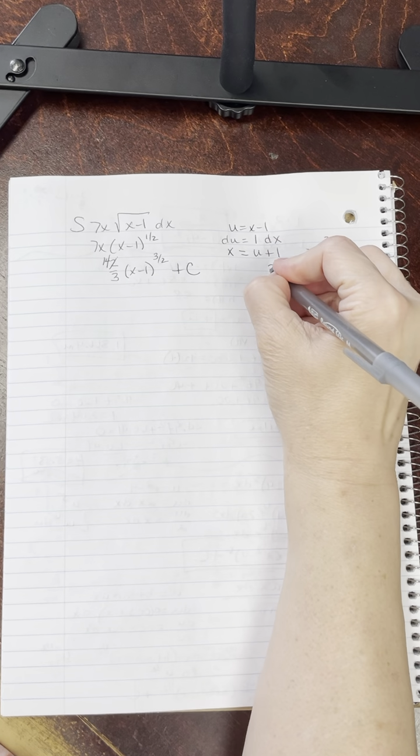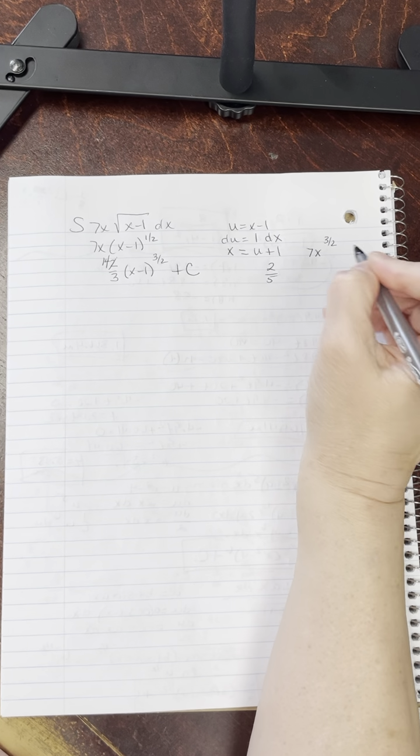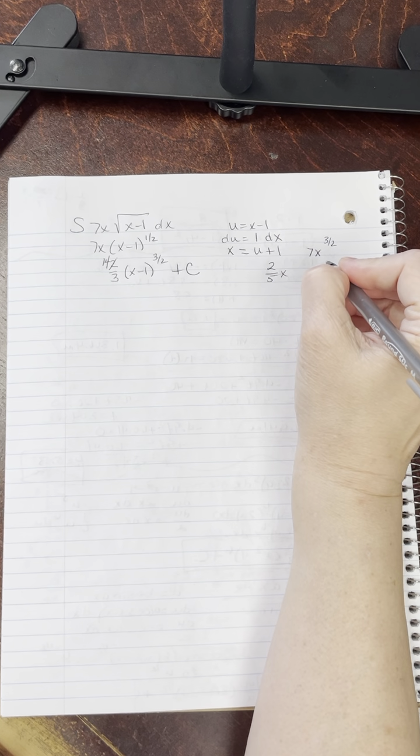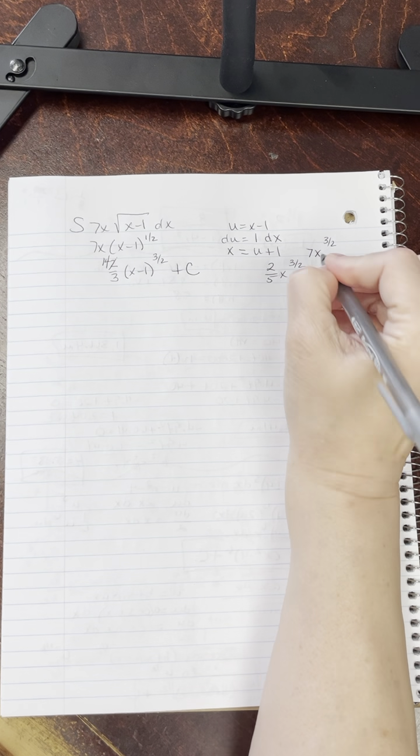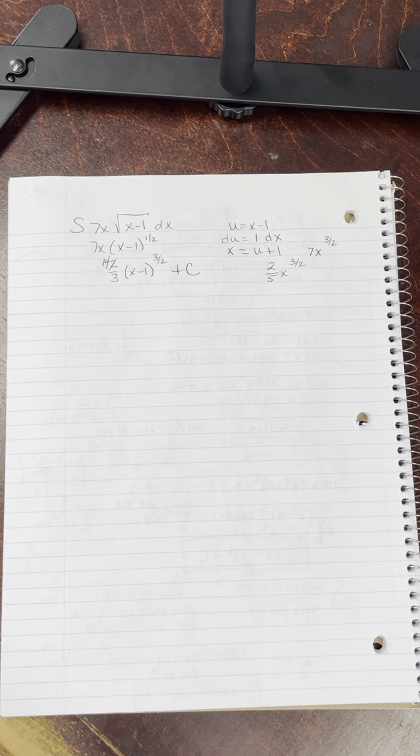So that would give me a 2/5 flipped x to the 3/2. That x is still technically the u.